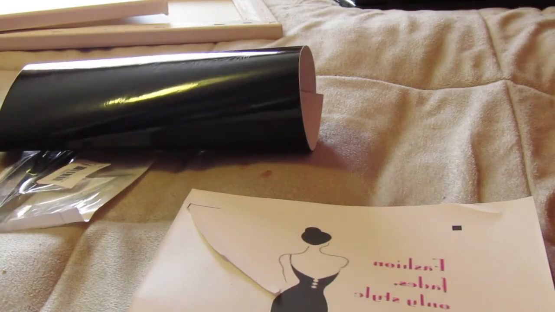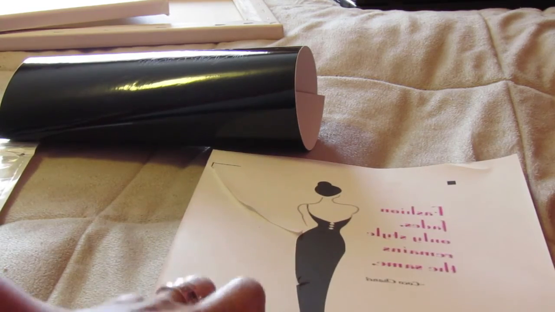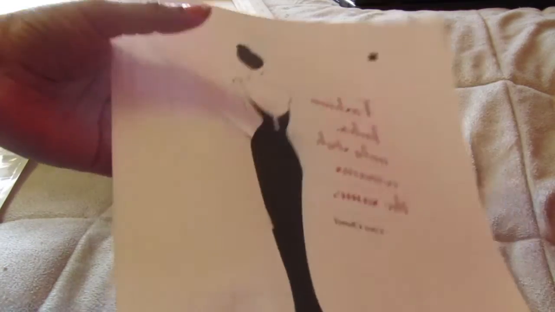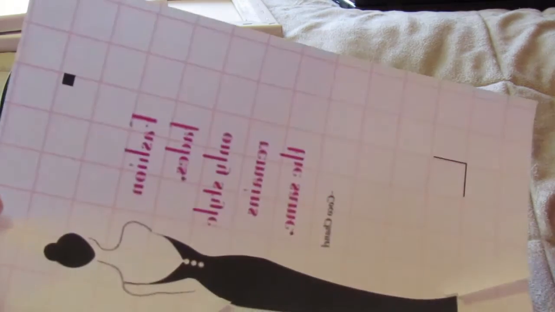Okay guys, so here comes the hard part. As you can see, I already started peeling away around my little lady here. You want to be careful because this heat transfer paper is very delicate, but you want to pull away around the parts that you're not using. So be very careful when you're doing this. Take your time. Don't rush through it because if you do, you're going to tear your paper.